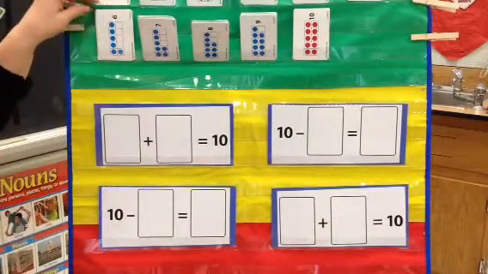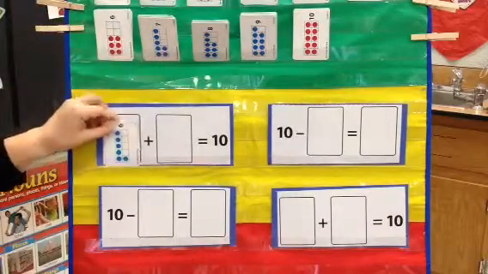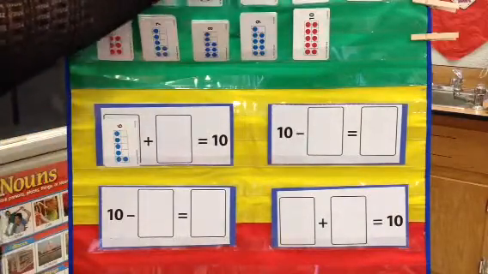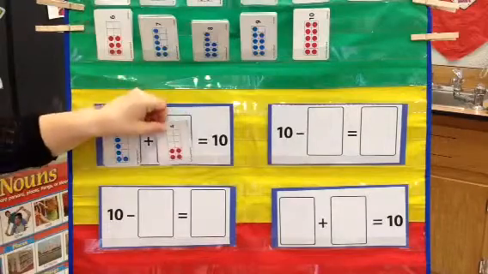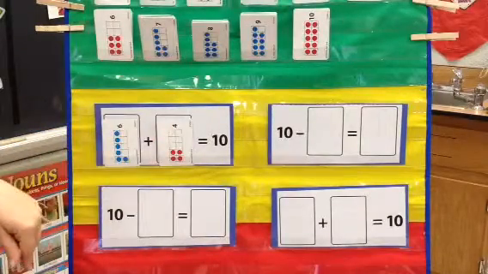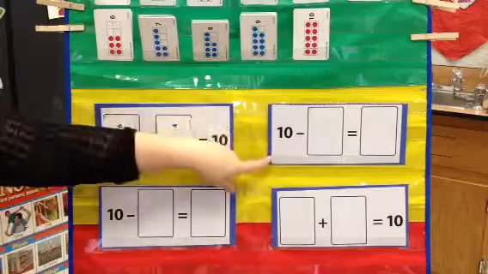And with the students, we'd walk through how if we put a 6 in one spot of the equation and a 4 in the other, how that works. 6 plus 4 equals 10. And then we go to the subtraction one.